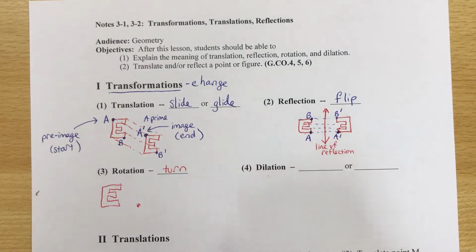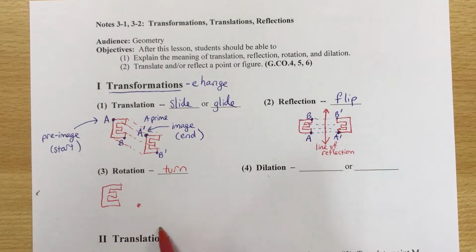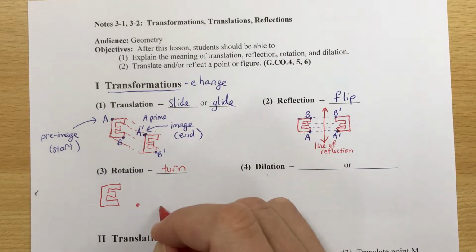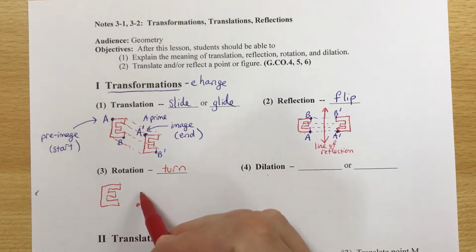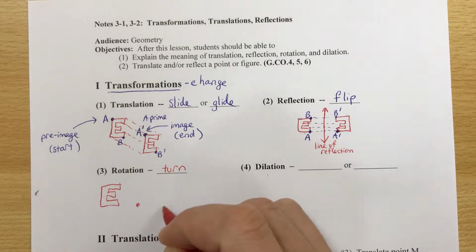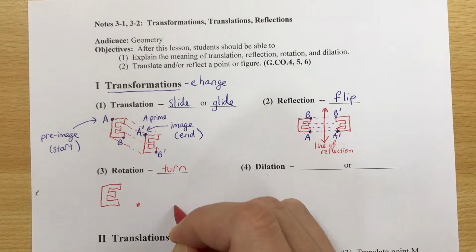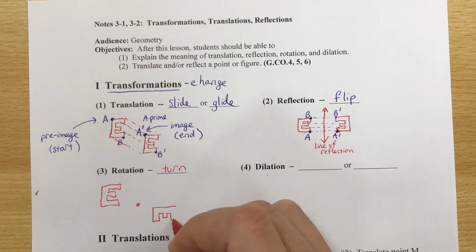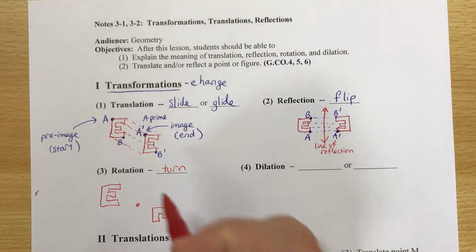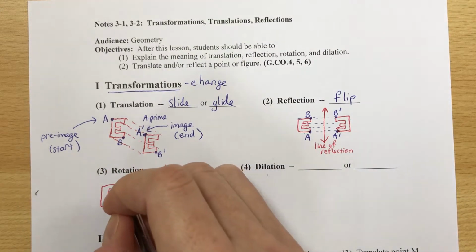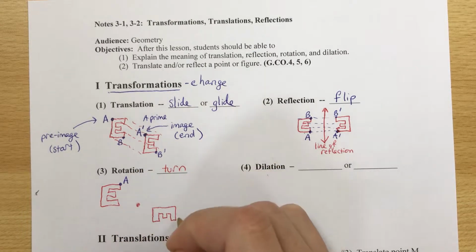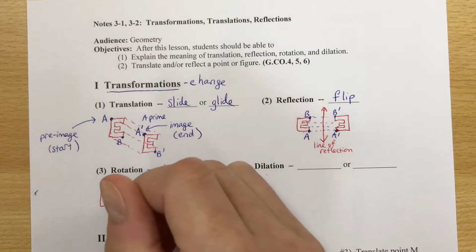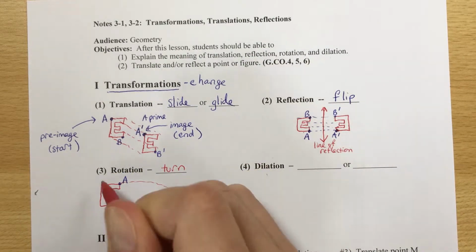and I'm going to take a point, I'm going to rotate this E around the point. So let's say I rotate it, I'm going to do 90 degrees. So here it's facing to the right. If I rotate it 90, then what's going to happen is it's going to be facing down. Okay, like that. So if this is my point A, my pre-image, this would be A prime here. Okay, so the rotation is something like this.